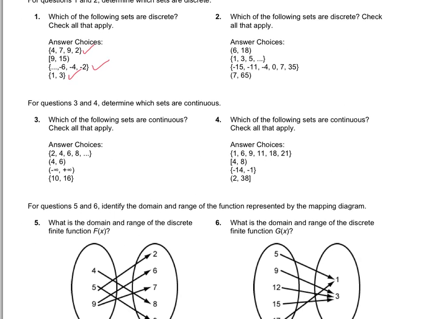Number 3 says, which of the following sets are continuous? Well, continuous we can write with our parentheses or our bracket. Either one we can see as a C. So that would be the second and the third would both be continuous.